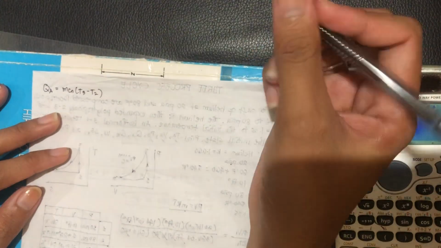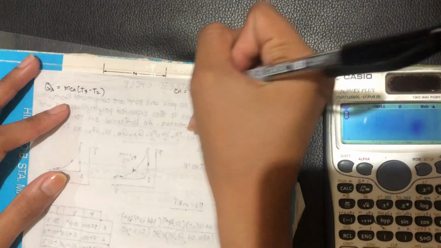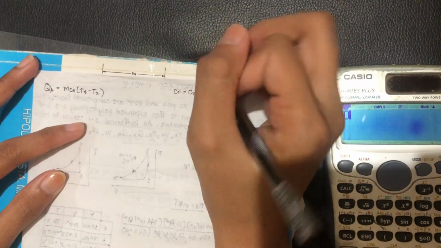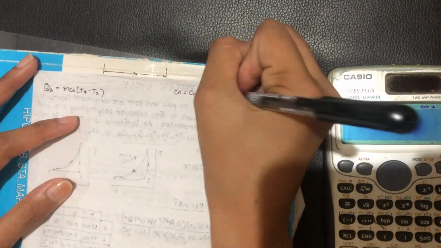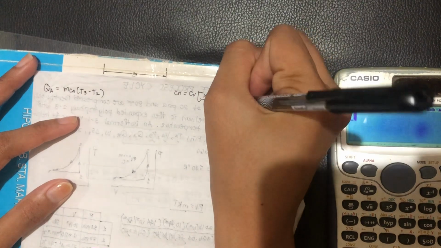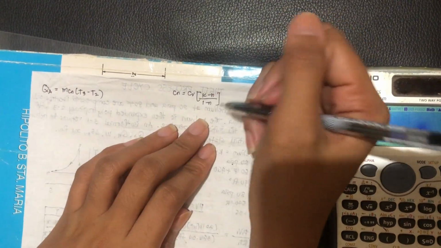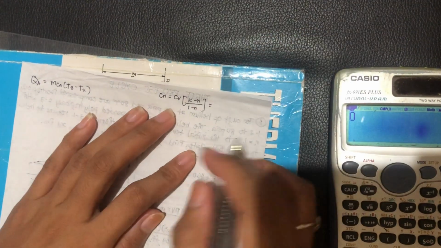Pero kay di man nato siya makuha kung wala tay CN, so kuhaan sa natong CN. CN is equal to CV parenthesis K minus N over 1 minus N. So sa kuhaan ni siya, ang sa polytropic specific heat. So kuhaan na nato ang iyang CN.